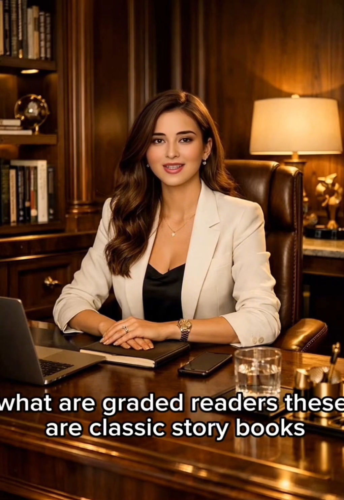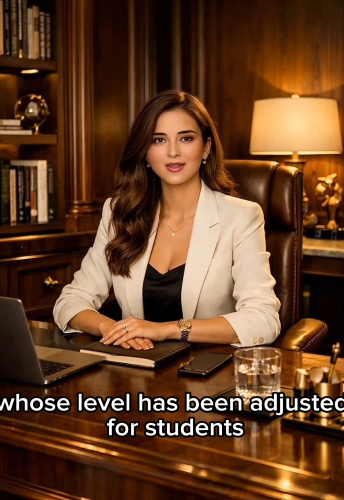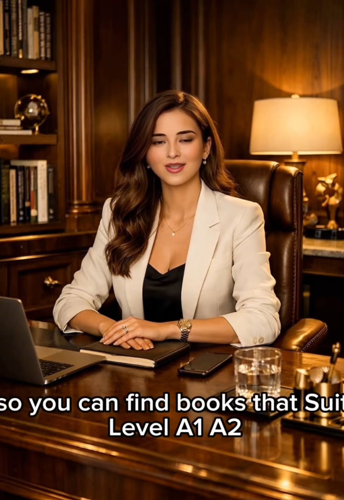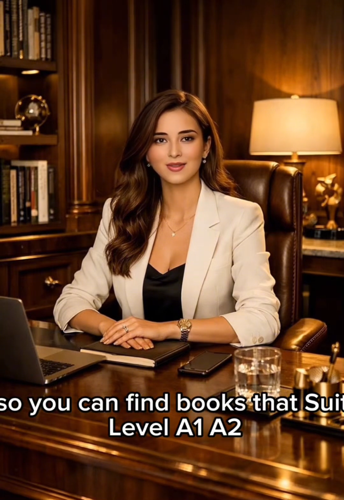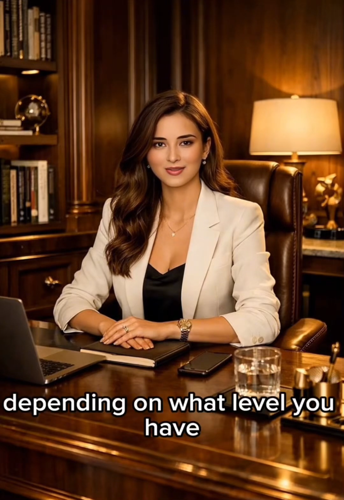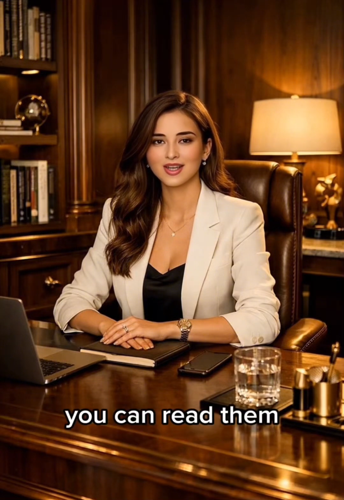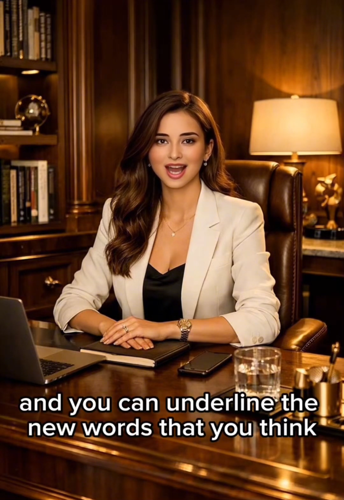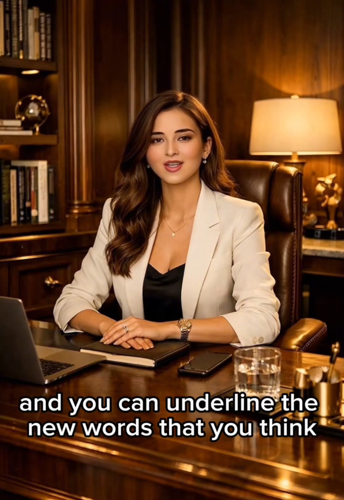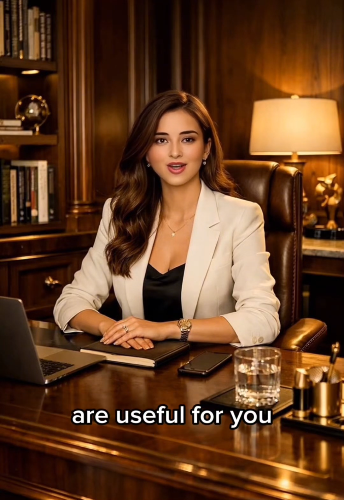Another thing you can do is to read graded readers. What are graded readers? These are classic story books whose level has been adjusted for students, so you can find books that suit level A1, A2, B1, B2, C1, C2. Depending on what level you have, you can choose one of the story books. You can read them and you can underline the new words that you think are useful for you.